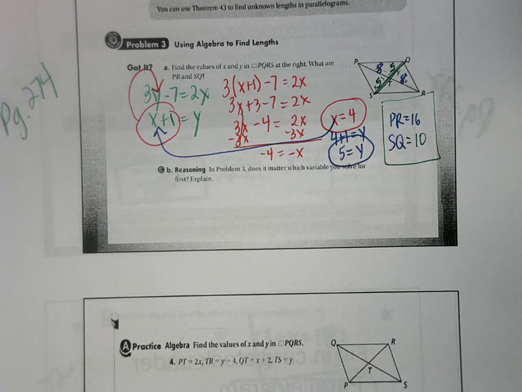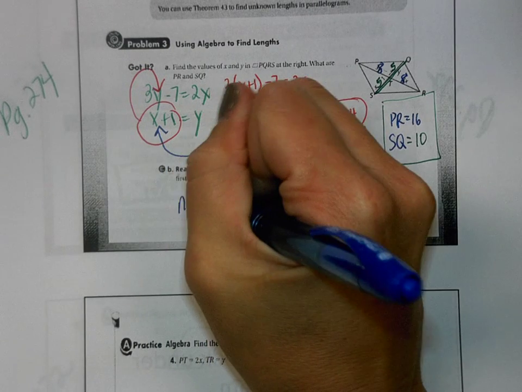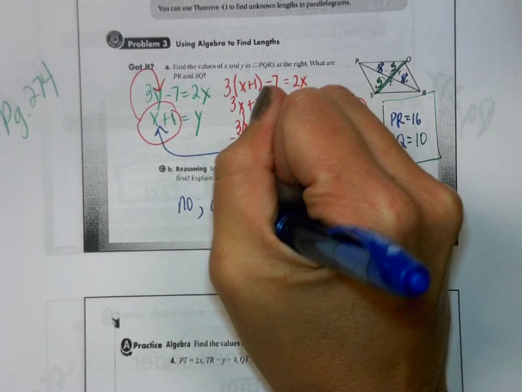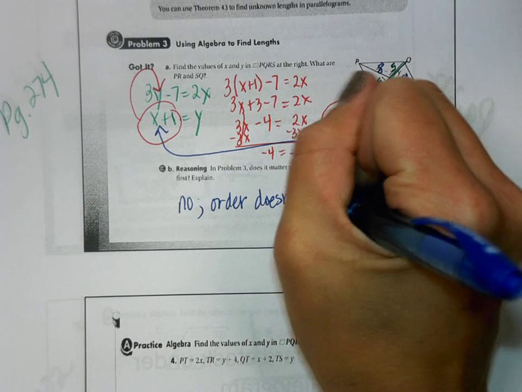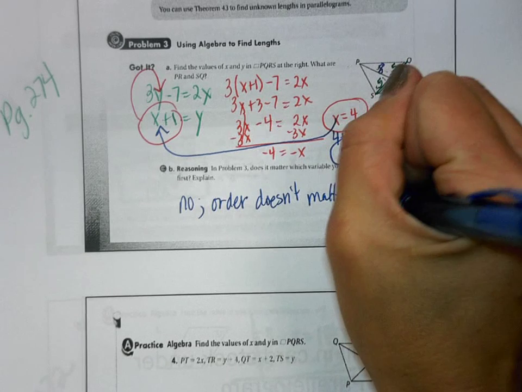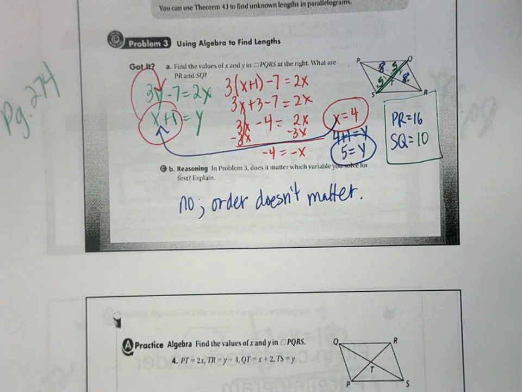Okay. The reasoning. In problem 3, does it matter which variable you solve for first? Does it matter if I solve for x or y first? No. Let's just put no. Order does not matter. You could find x before y or y before x. Okay, any questions here before we move on? Okay, still on page 274.